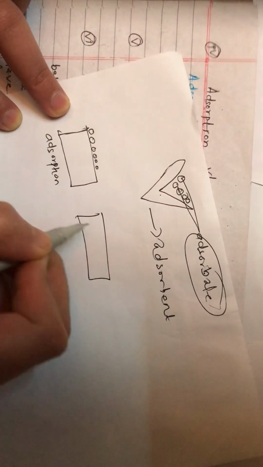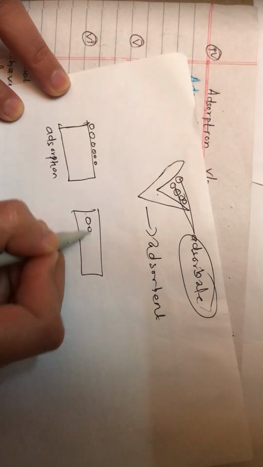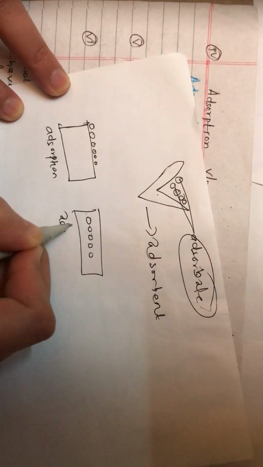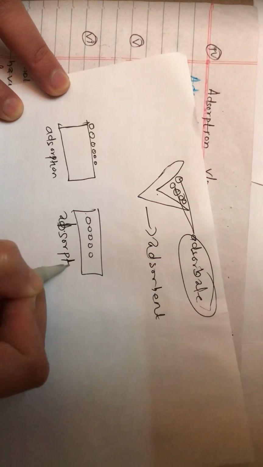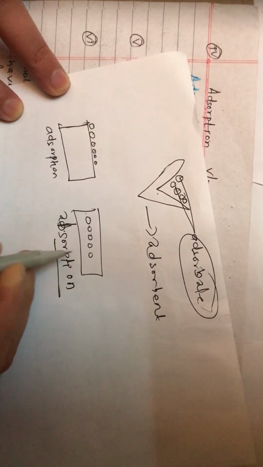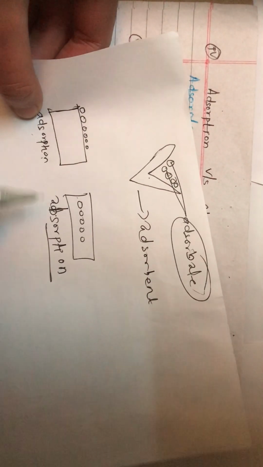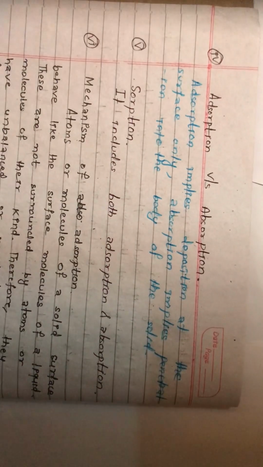Whereas for absorption, they are going to penetrate that surface and they're going to be inside that solid. That's the absorption. They're soaking up, the molecules are. So that's the difference. If both phenomena, adsorption and absorption, occur, that is termed sorption.